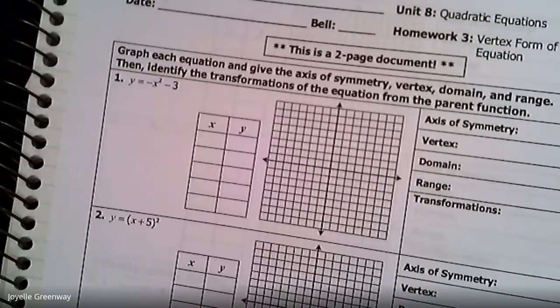So let me turn on my document camera and then we will get started. Okay.